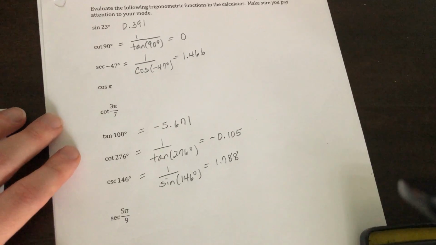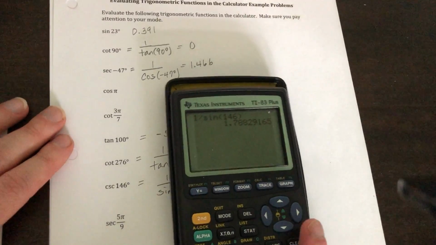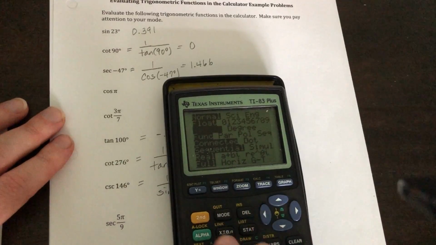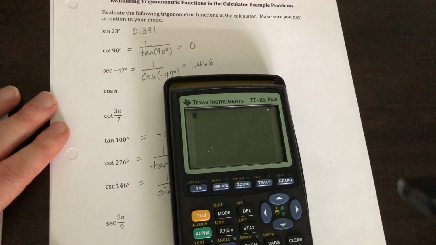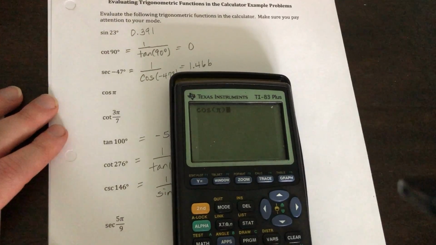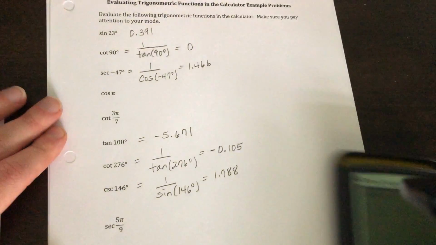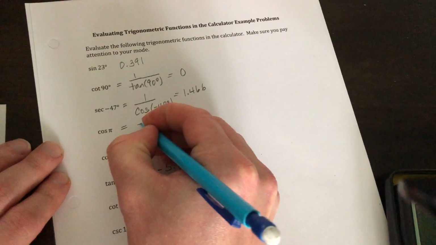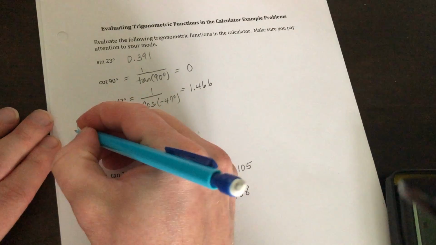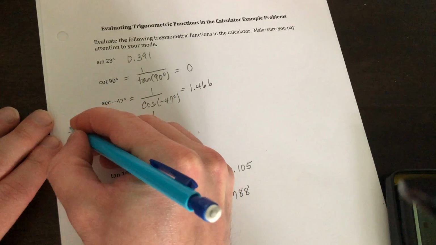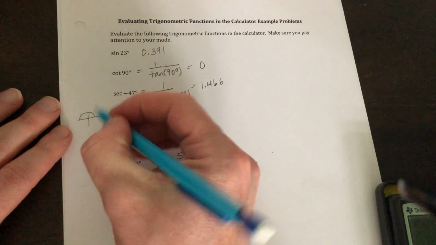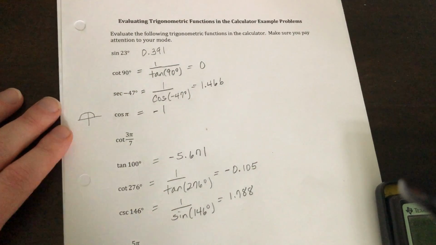Okay, so nothing changes whenever I go to radians except my mode. So I hit mode, I go radian, and I hit enter, and then I quit. So cosine of pi. So cosine of pi is going to be a negative 1. We've already done that problem. Remember, if I was to draw this out, pi lands me right there, and cosine goes with x, so that's at the point negative 1, 0.